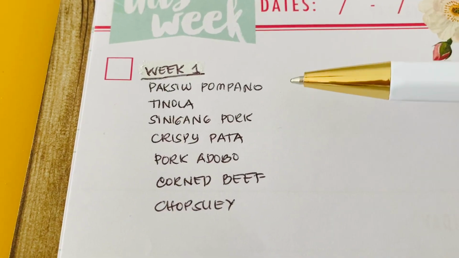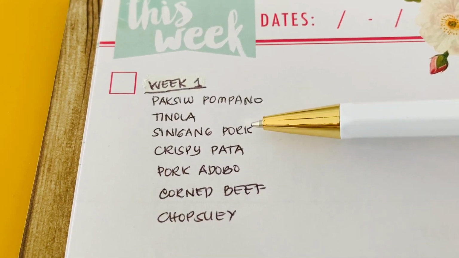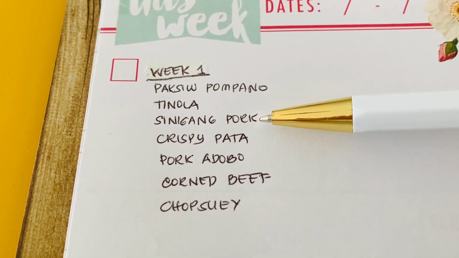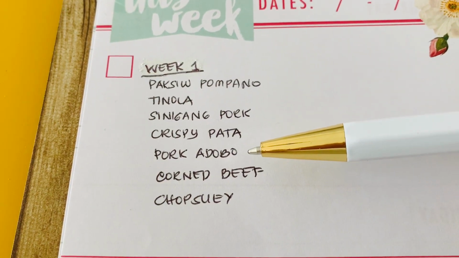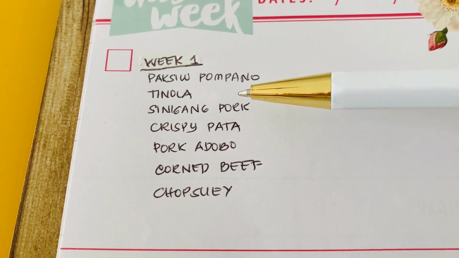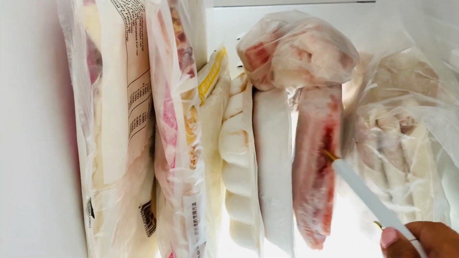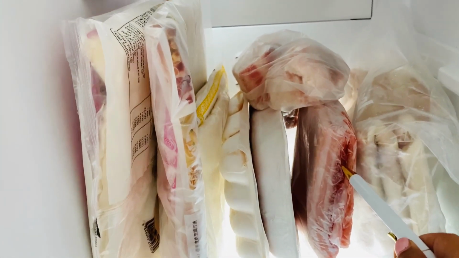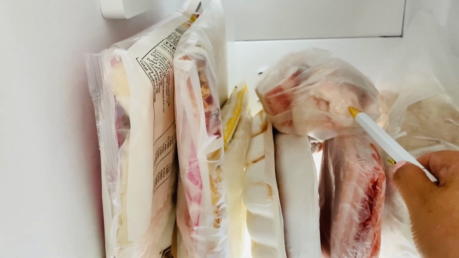So for the freezer part, we need to see if we have pompano, and I have something for sinigang na pork, the pata, and so basically for pork adobo, and then we need to have chicken. Okay, now when we look at the fridge, for next week we will need sinigang, right? So I have here the pork belly that I usually use for the sinigang, and then I also have the boto-boto here, which is the pork bone.